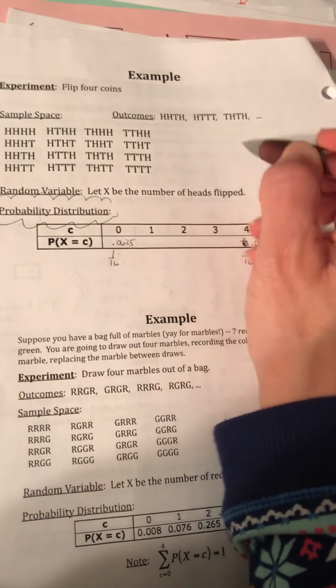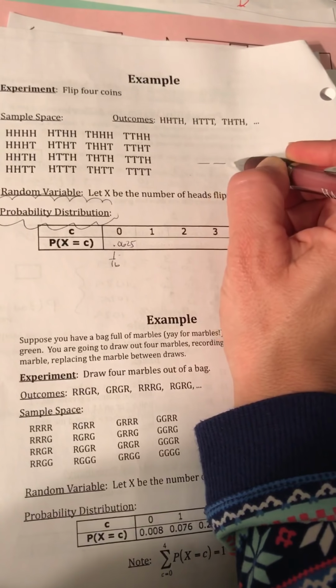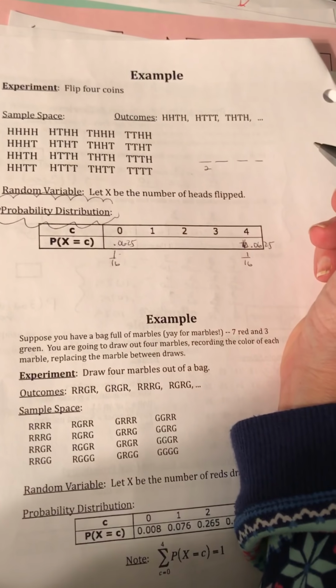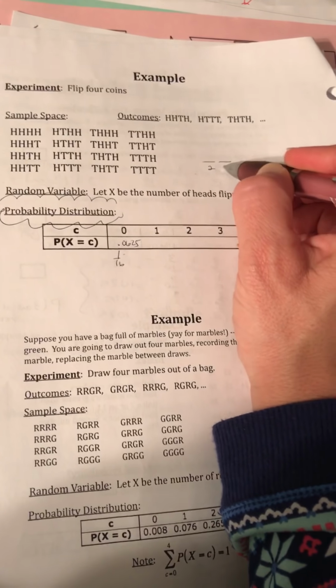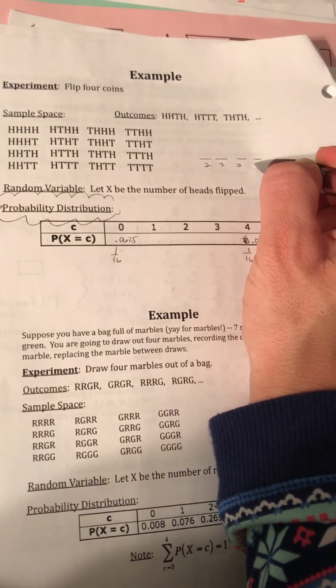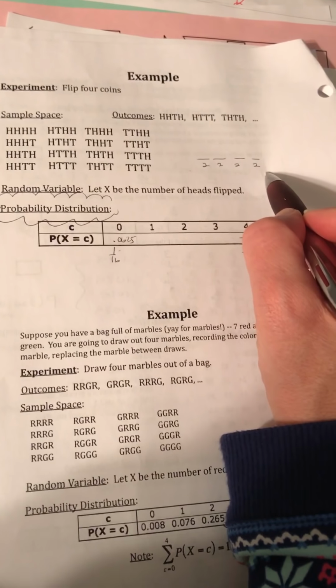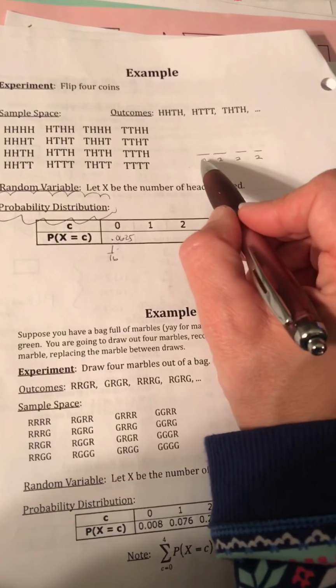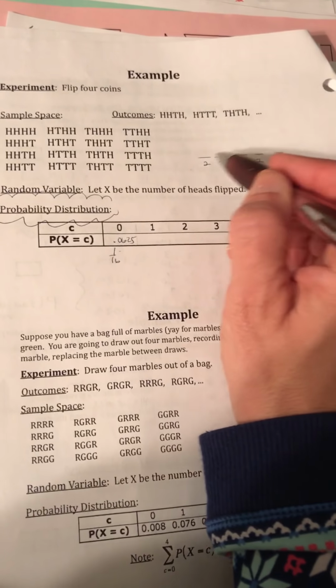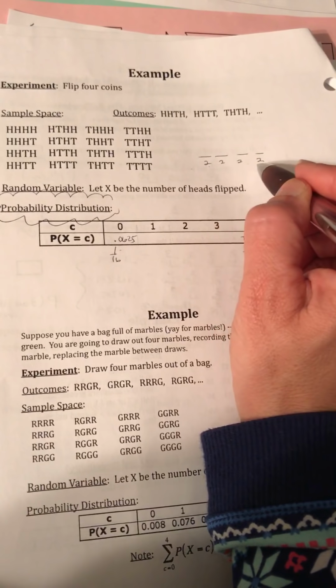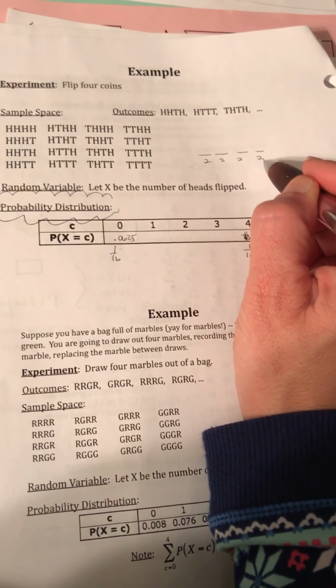Well, I have 2 options for the first flip, 2 options for the second, 2 options for the third, and 2 options for the fourth. Just by quick 1, 2, 3, 4, that is going to be 2, 4, 8, 16. Remember, I multiply for my total number of options, so that gives me 16 options.